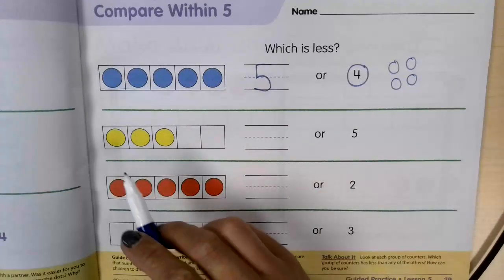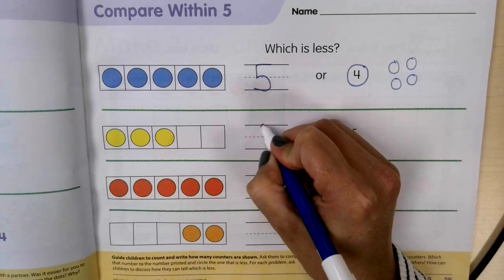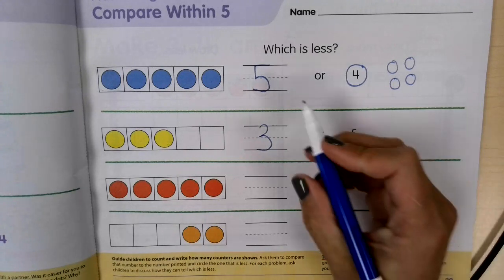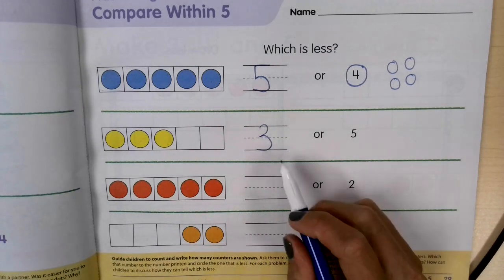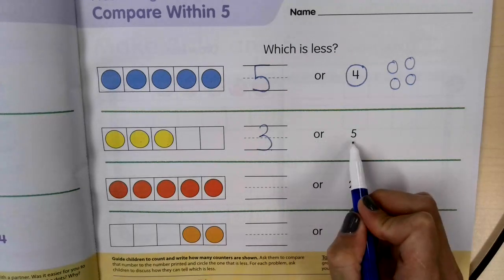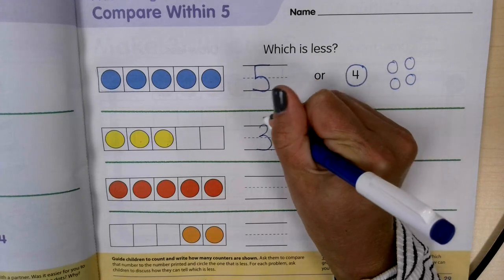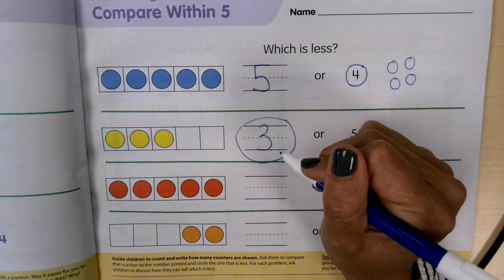All right, my next one, I have 1, 2, 3 yellow counters. I'm going to write the 3 on the line, okay? And then it's going to say to me, which is less, 3 or 5, and I'm going to circle my 3. I can just circle this whole area because 3 is smaller or less than 5.